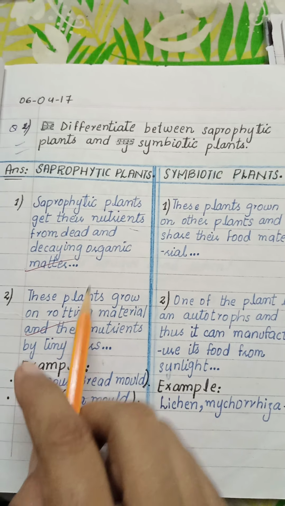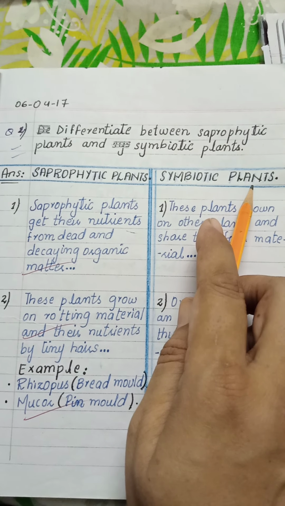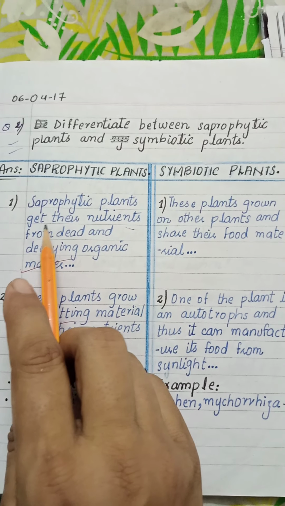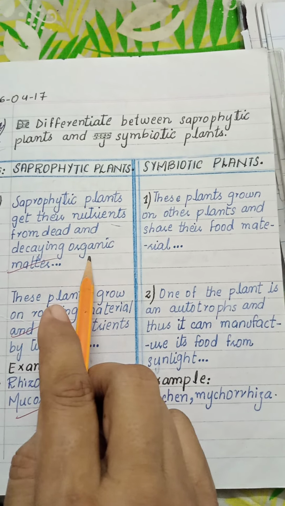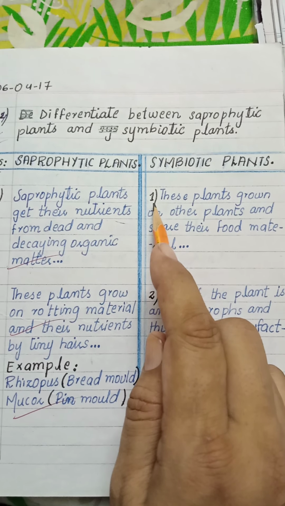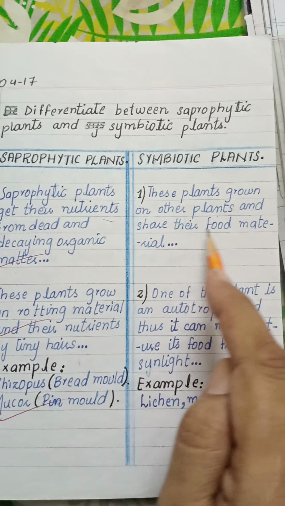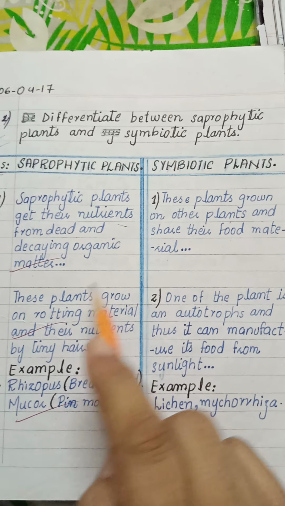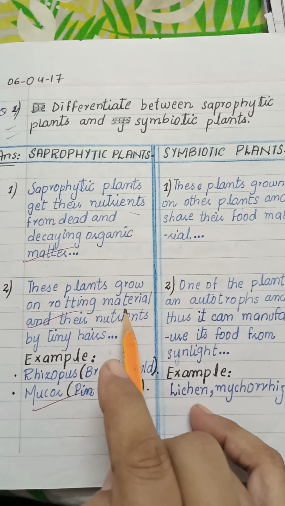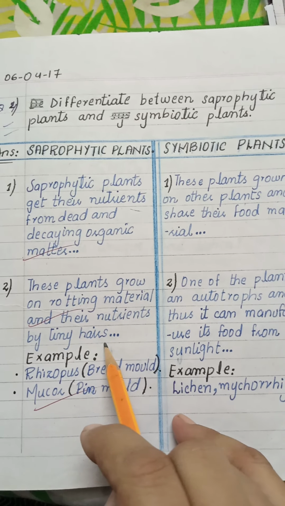Okay, for that we will make 2 columns. One column is for saprophytic plants and the other column for the symbiotic plants. Okay, the first point of saprophytic plants is: saprophytic plants get their nutrients from dead and decaying organic matter. Come to the symbiotic plants. Point number 1 is these plants grow on other plants and share their food material. Number 2, these plants grow on rotting material and get their nutrients by tiny hairs.